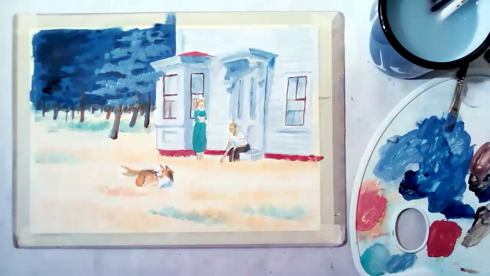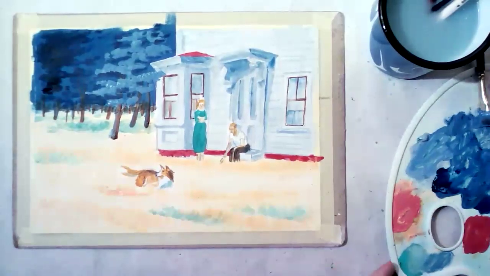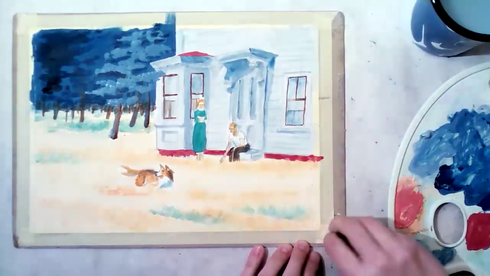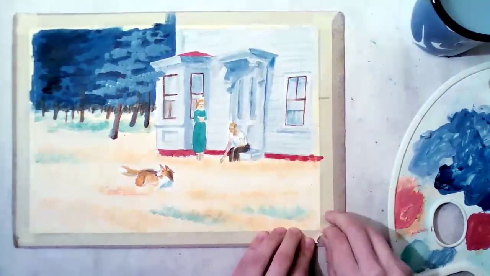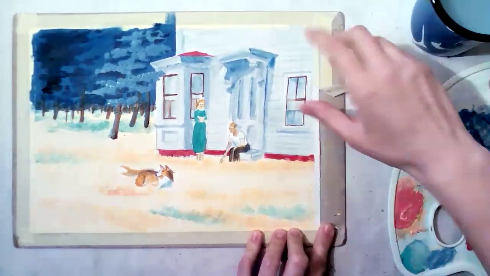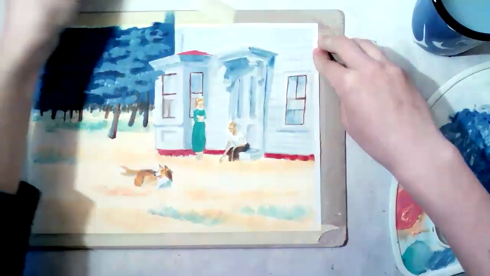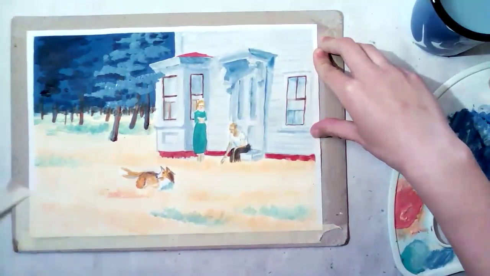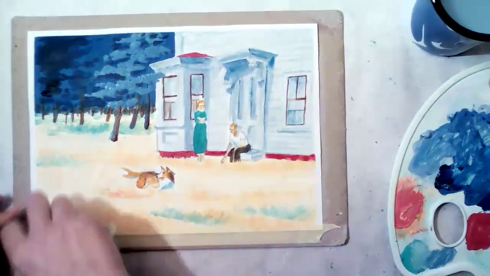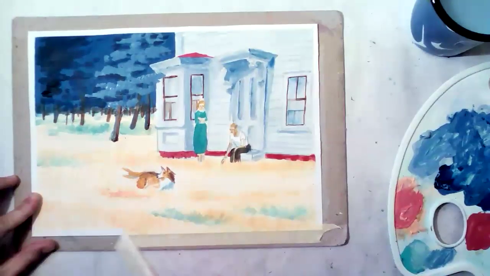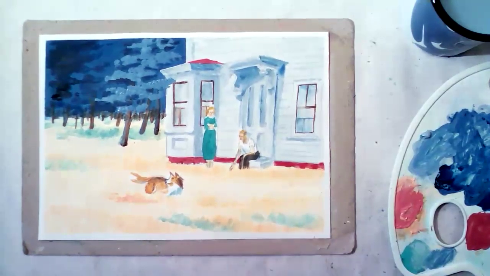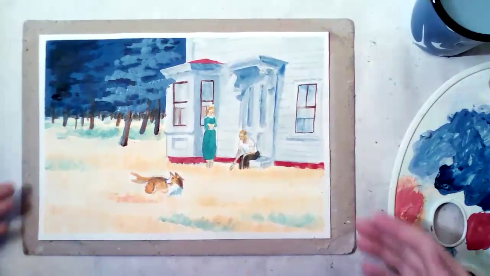Nice. Let's take the tape off. Voila. Cape Cod Evening by Edward Hopper.